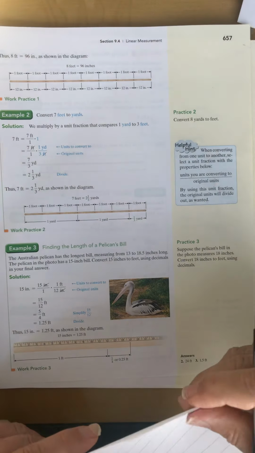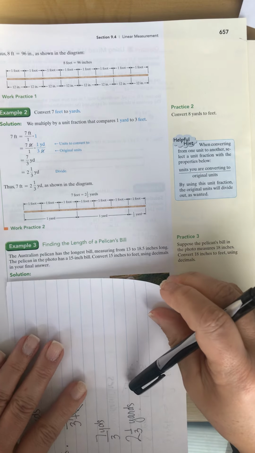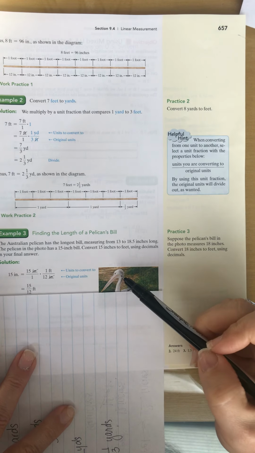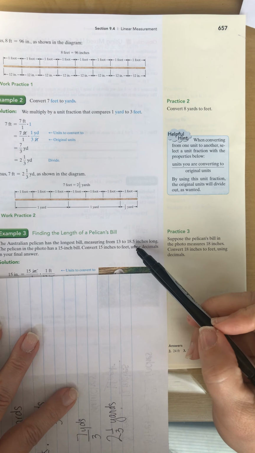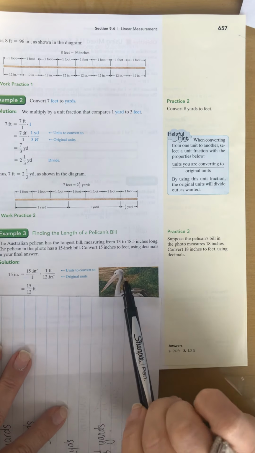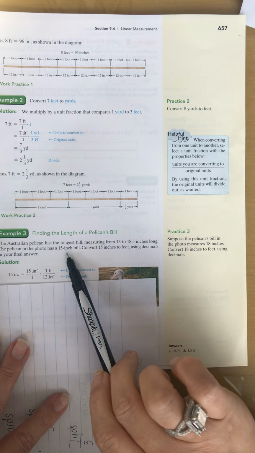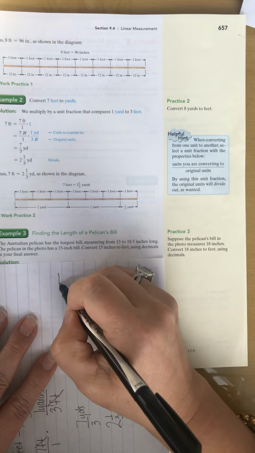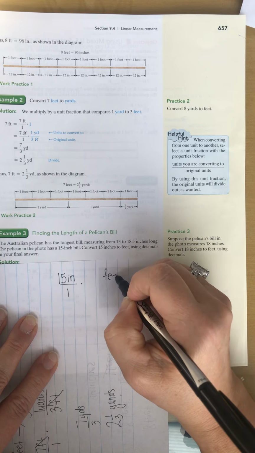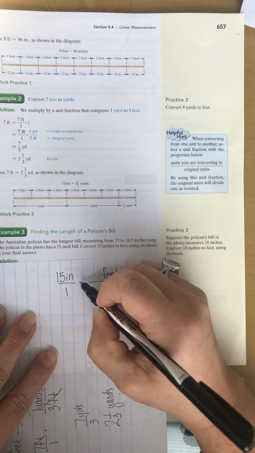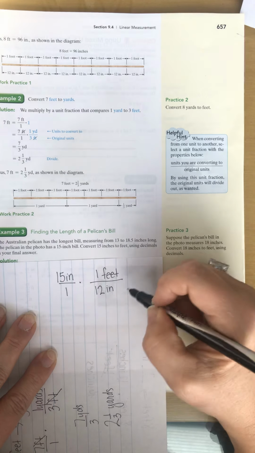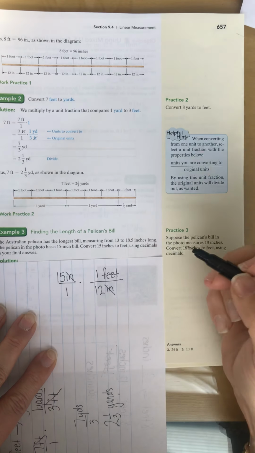Okay. Here's another example. The Australian pelican has the longest bill, and it measures anywhere from 13 to 18.5 inches long. So this particular pelican in the photo has a 15-inch bill. We want to convert 15 inches into feet. So we are given 15 inches over 1. We want to get to feet, and so we want inches to cross out. Well, there's 12 inches in 1 foot. That's our unit conversion. So the word inches crosses out.